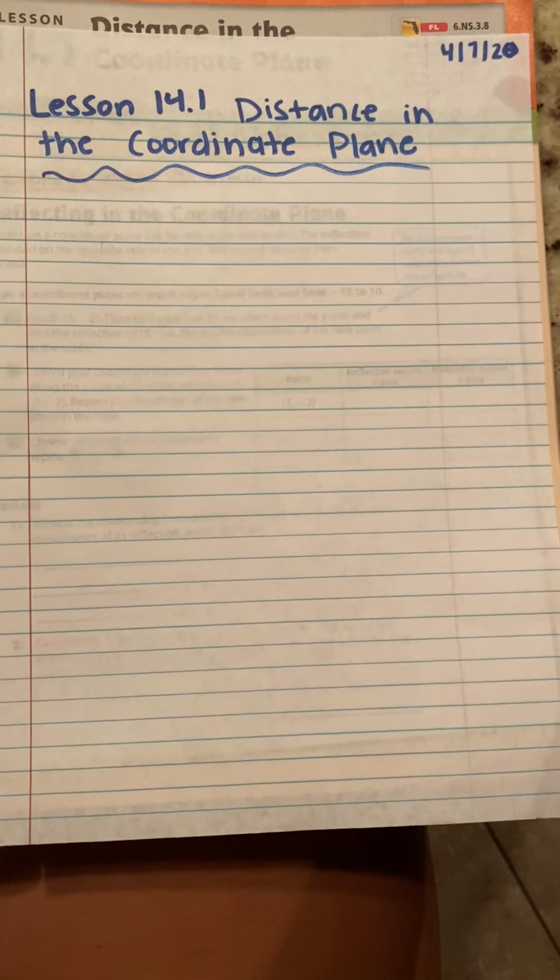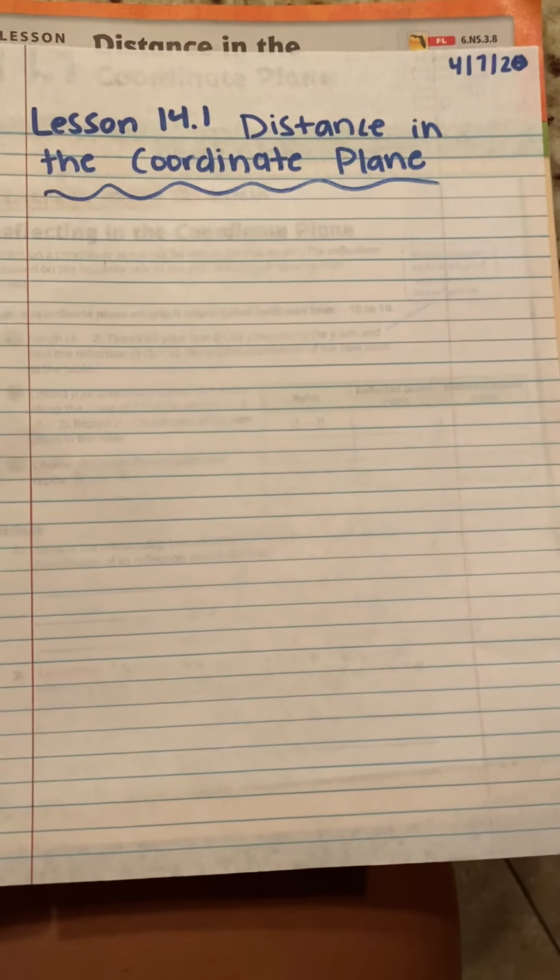Alright guys, so I gave you a little video tutorial yesterday on finding the distance in the coordinate plane, and some of you did very well, and then some of you said that you couldn't follow this video at all. So I wanted to go ahead and do a little tutorial myself.